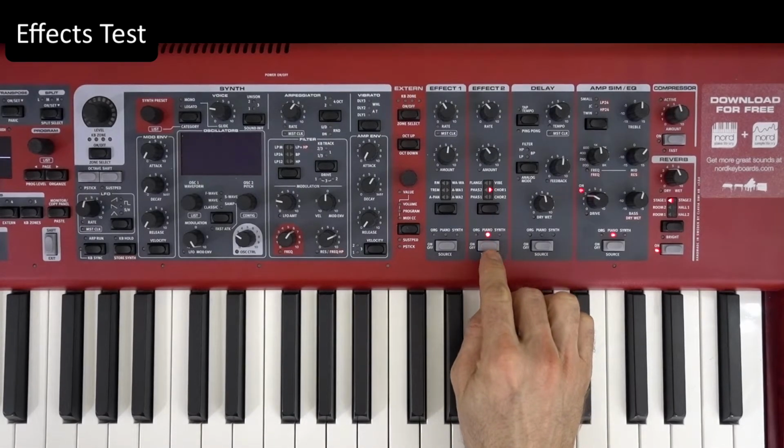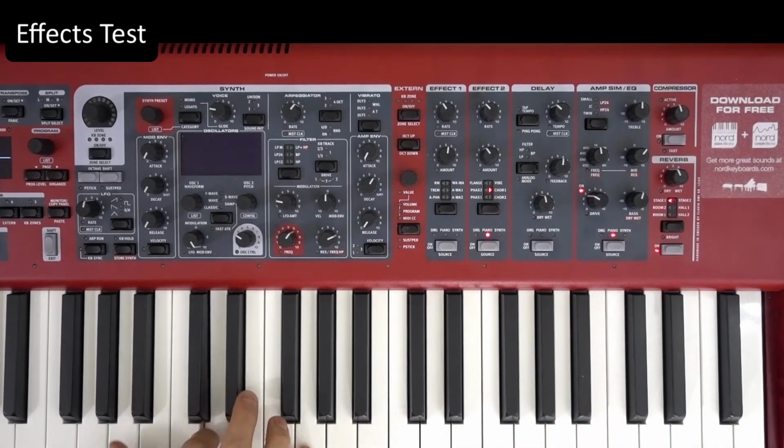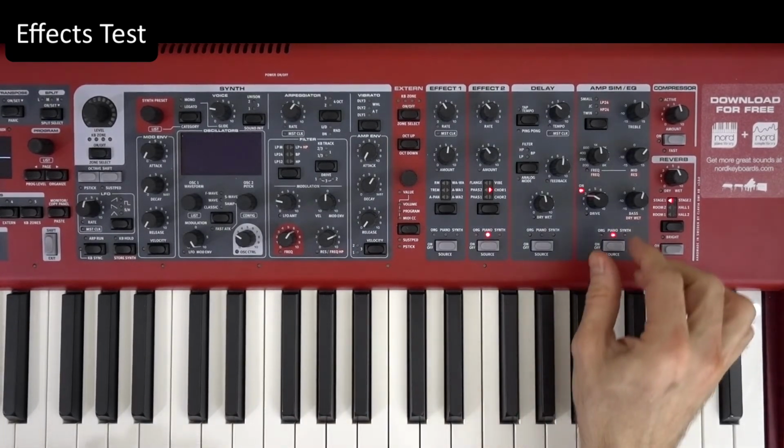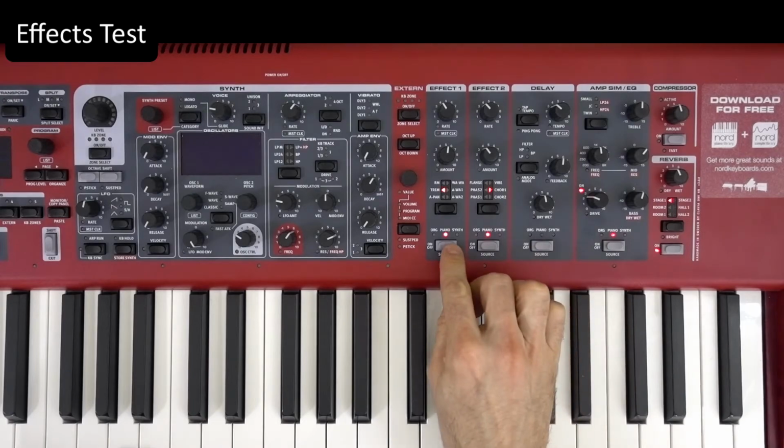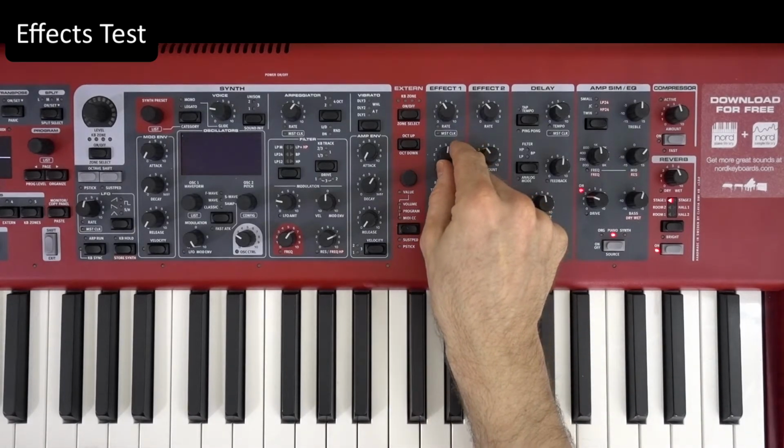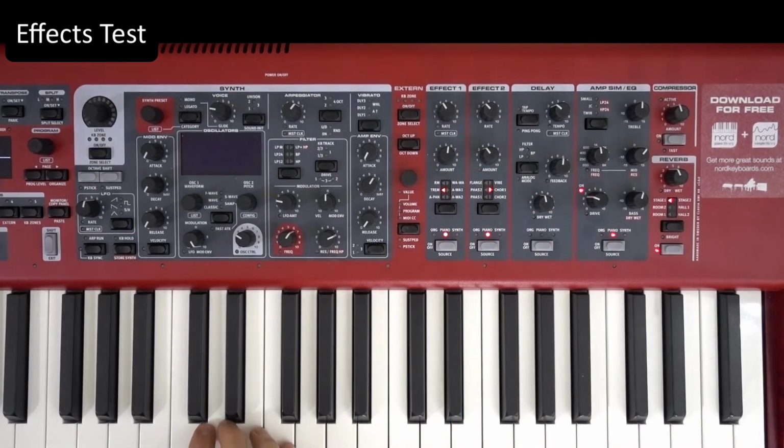I also hear chorus. Maybe a little less drive, and I also hear tremolo. For sure, the song I think is famous for the tremolo.